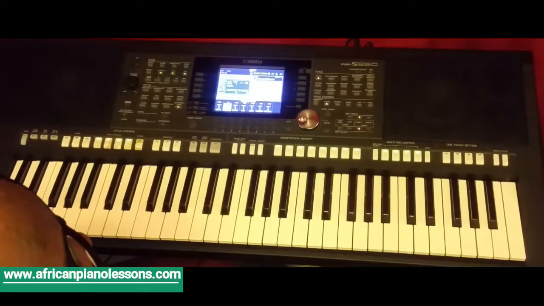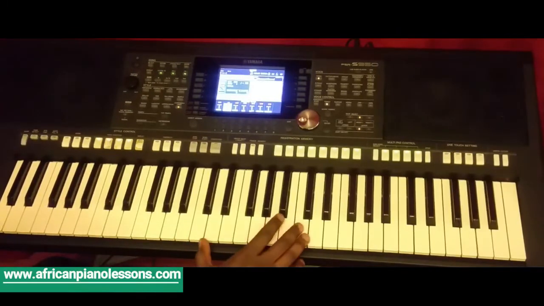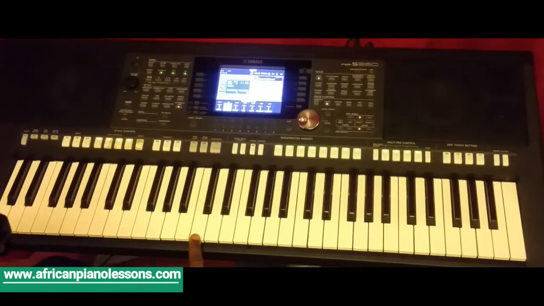Do, re, mi, fa, sol, la, ti, do. Do, ti, la, sol, fa, mi, re, do. And so if you pick a key, which I'll pick C for now because it's usually the simplest key to start with, and you just go upwards.